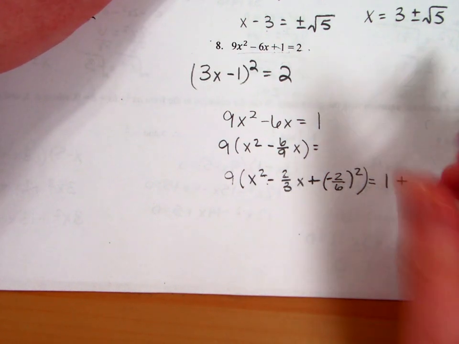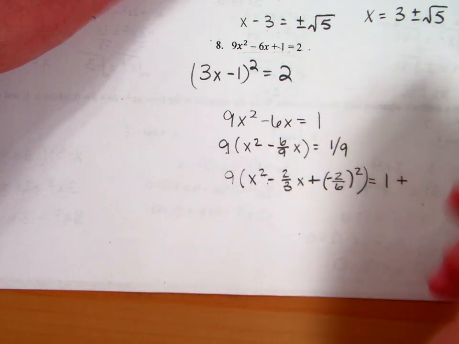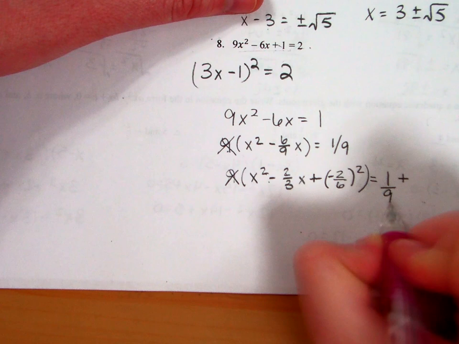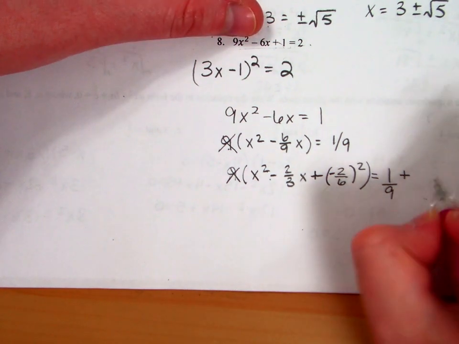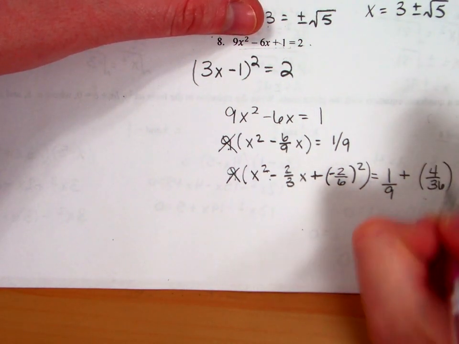Scratch that. Don't like how I did that. When I divided by 9, I need to divide that 1 by 9. Get rid of that. Give me 1/9. There we go. Plus 4/36.